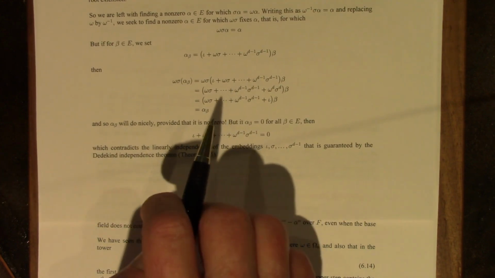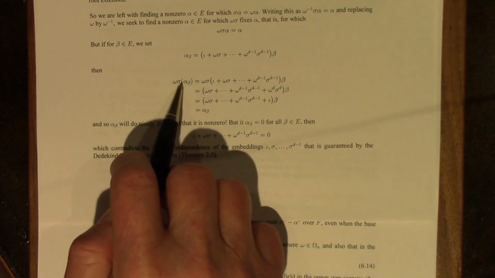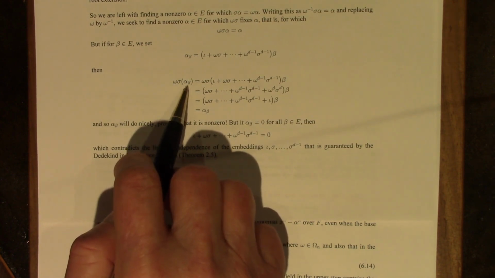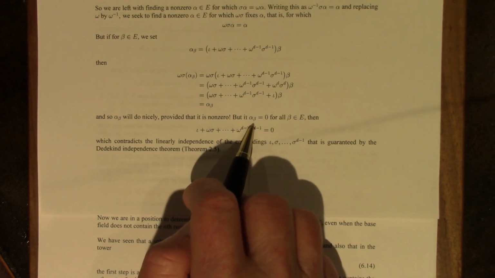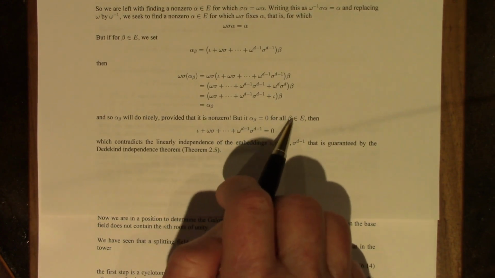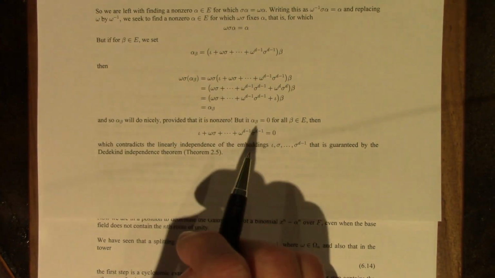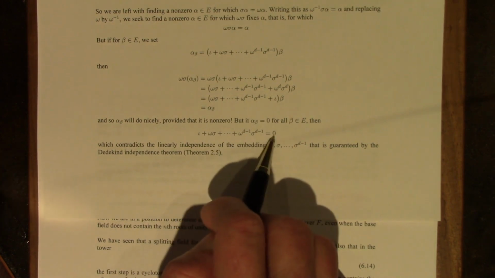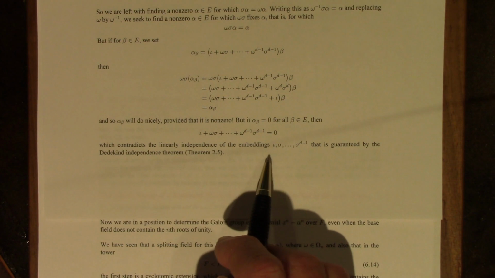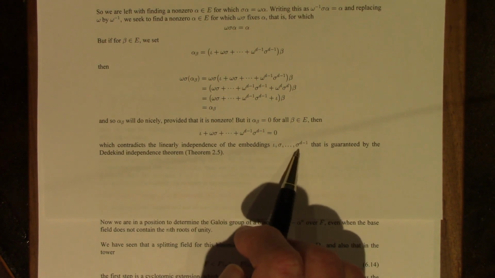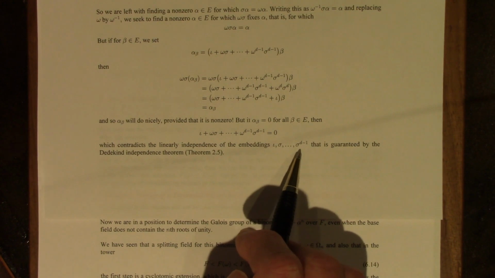And that is then what we are looking for, alpha sub beta, provided it's non-zero. So we're not quite done. But if alpha sub beta were 0 for all choices of beta in E, then this operator here would be the 0 operator, and that contradicts the linear independence of the embeddings identity up to sigma to the d minus 1 that's guaranteed by the Dedekind independence theorem.